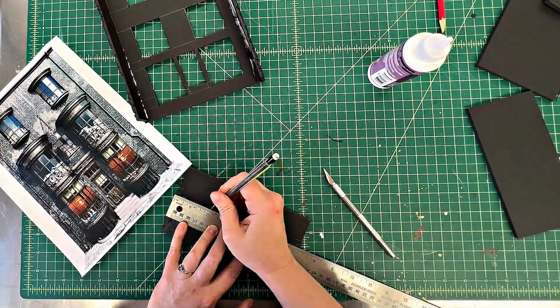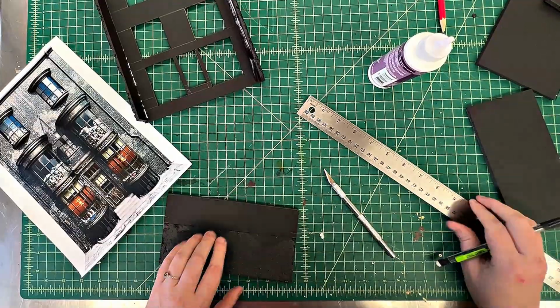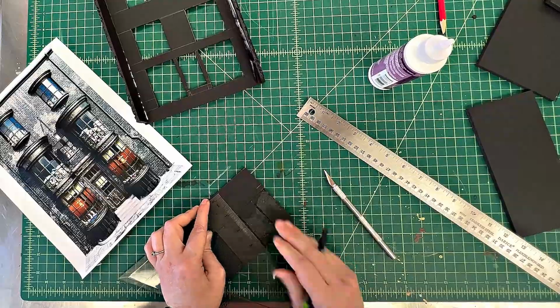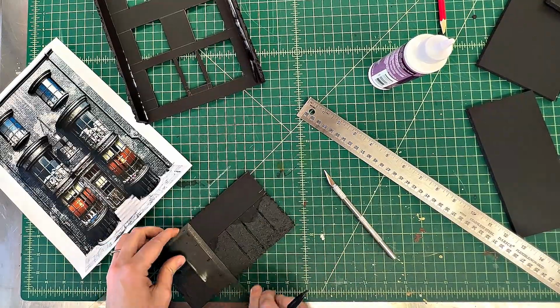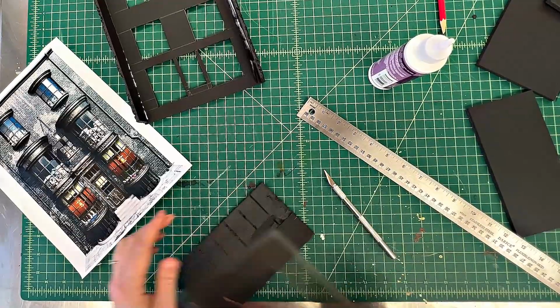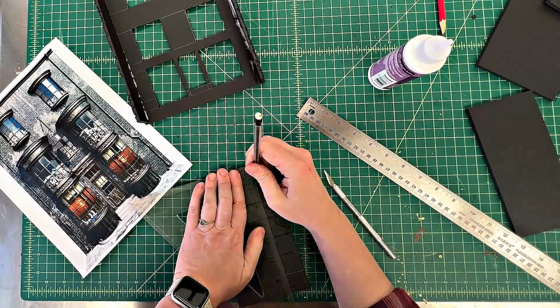You may notice that I stopped scoring it right where the edge of the wall sits on the base. The reason for this is because it's good to have a nice flat surface to glue to. So I don't want to have the uneven texture of the foam there. I want to have a nice smooth paper part.